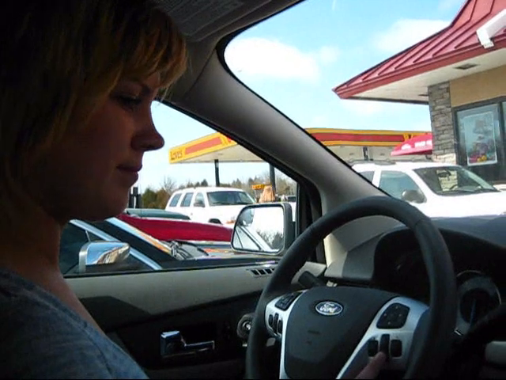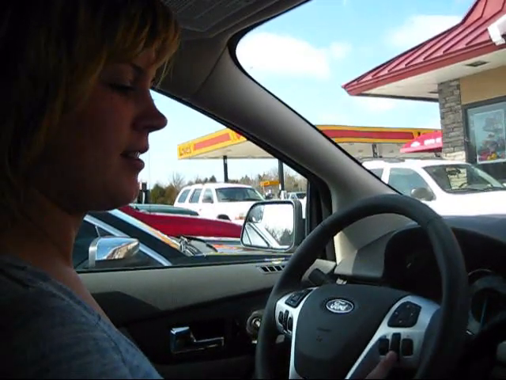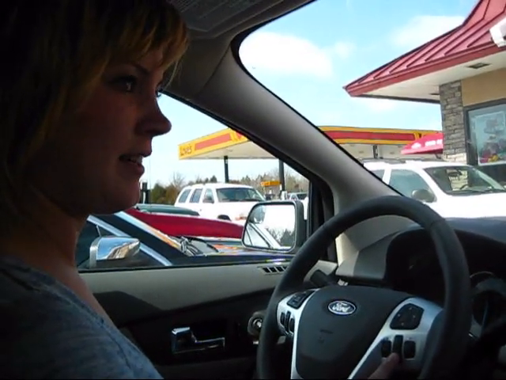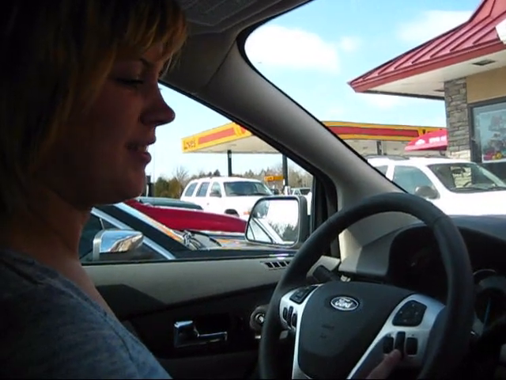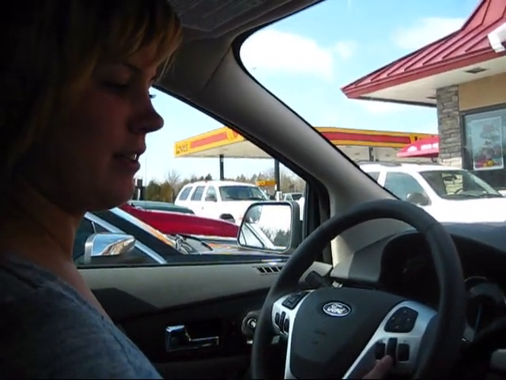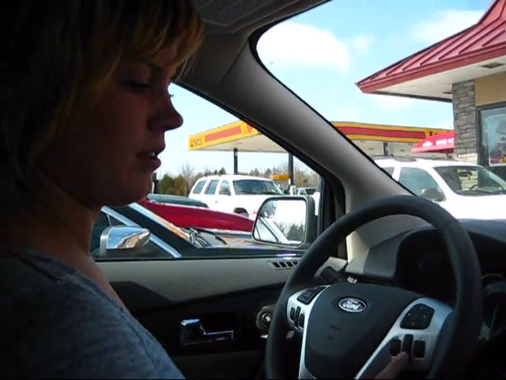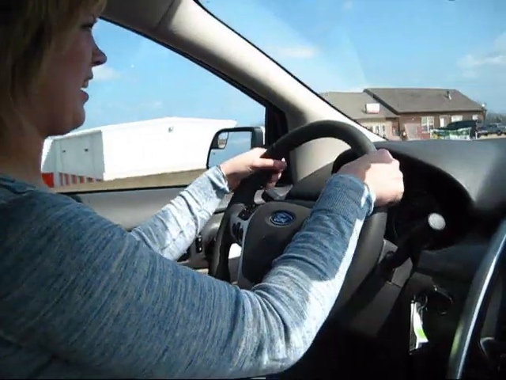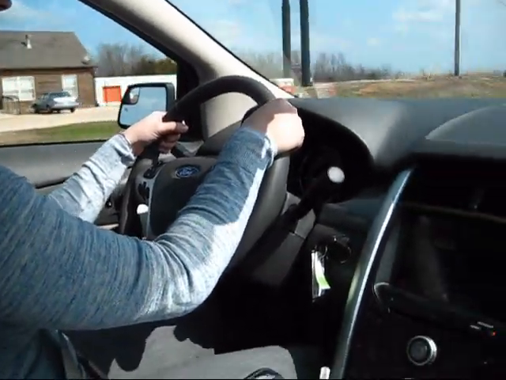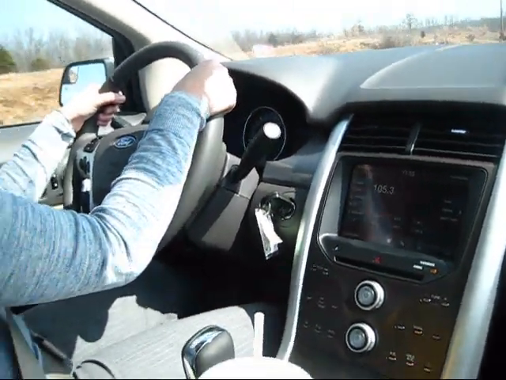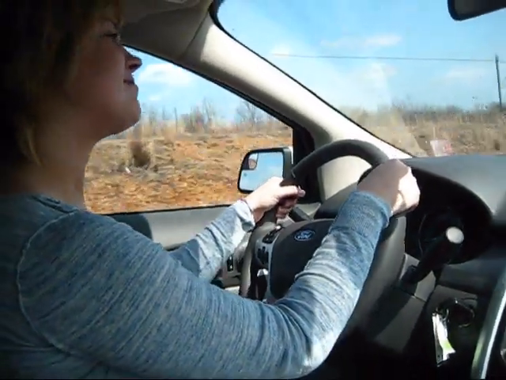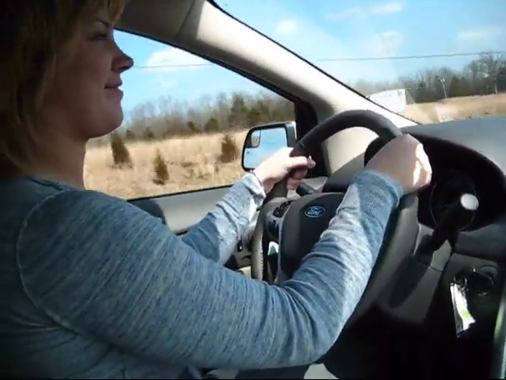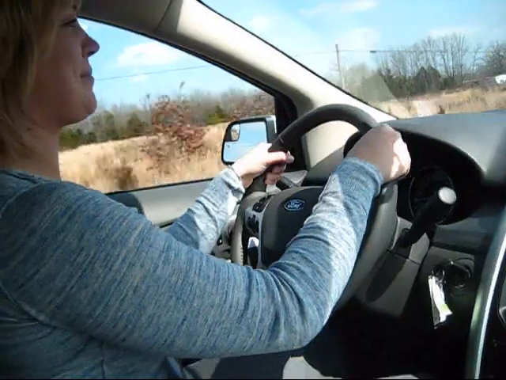Please say a command. FM. Sorry, please say a command. Radio. Radio, say a frequency or preset. 105.3. Tuning to FM 105.3. Play Flogging Molly. Try saying a command like, play song and the song title, or play artist and the artist's name. Play artist Flogging Molly.